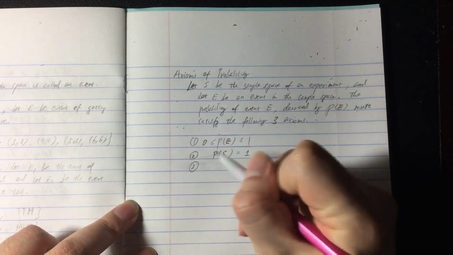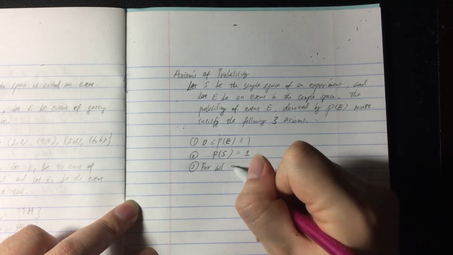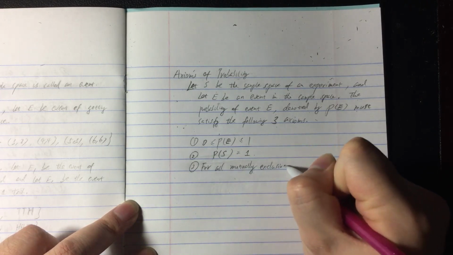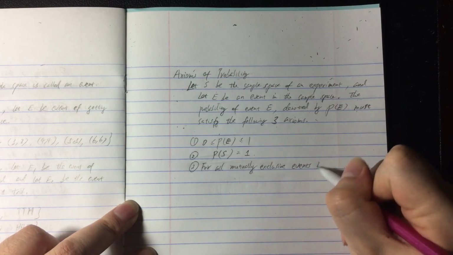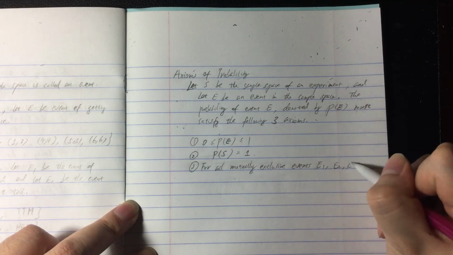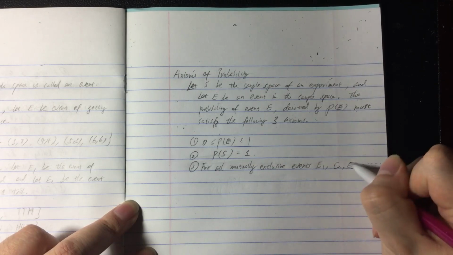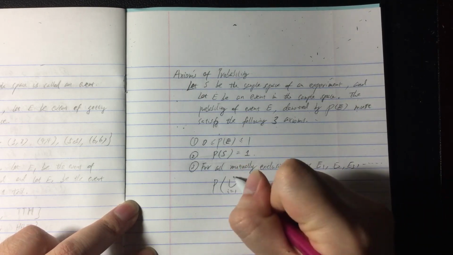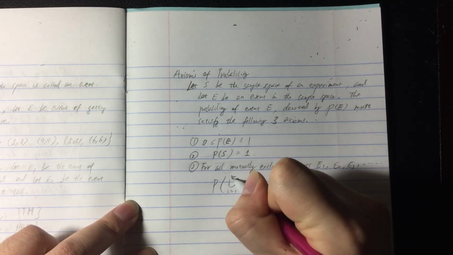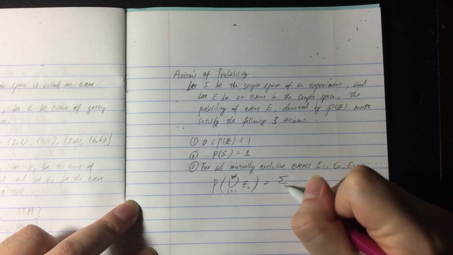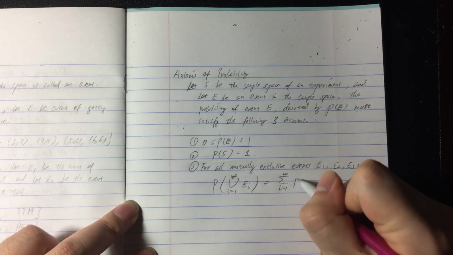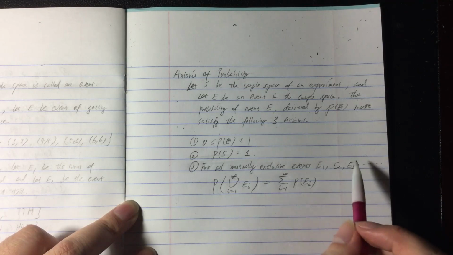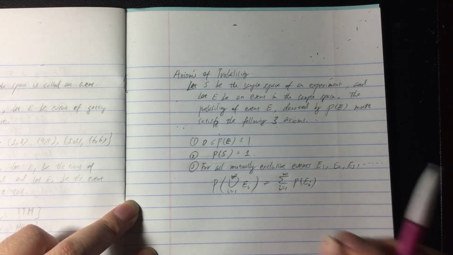The third axiom. For all mutually exclusive events E1, E2, E3, and so on, the probability of the union, i from 1 to infinity, of Ei is always the same as the sum, i from 1 to infinity, of the probability of Ei. Mutually exclusive events means they don't have anything in common. For these events, they don't have any common elements.